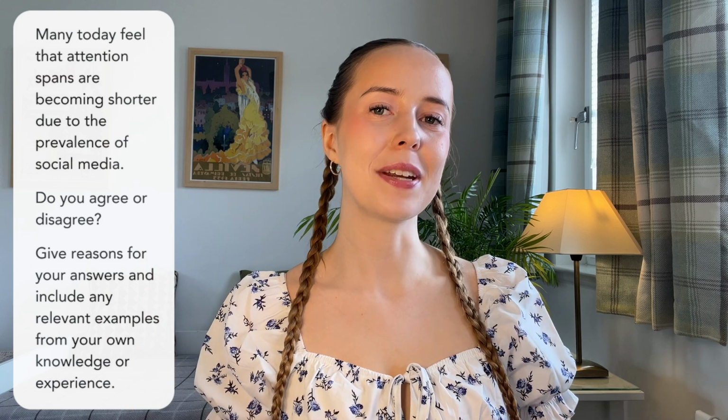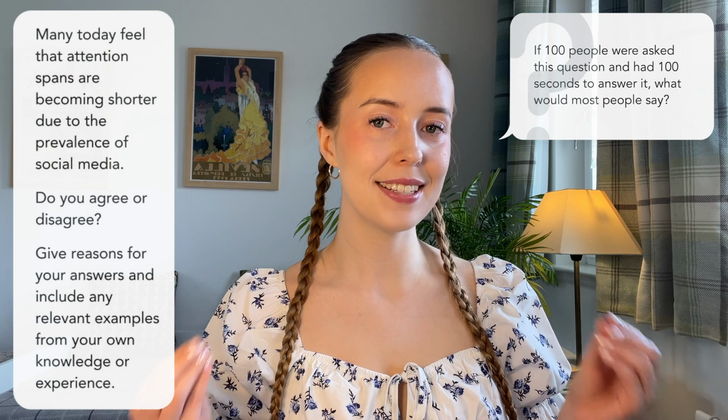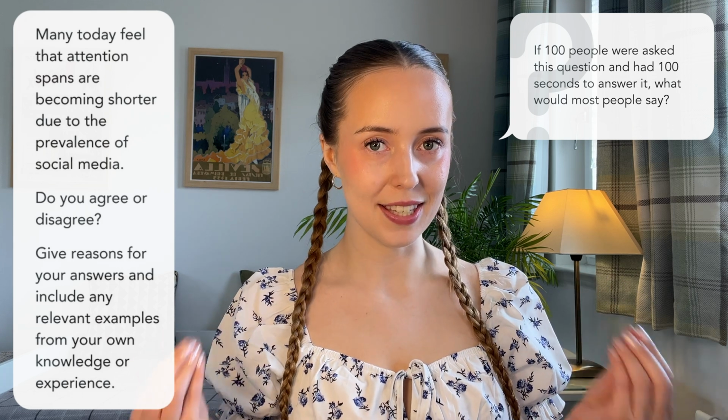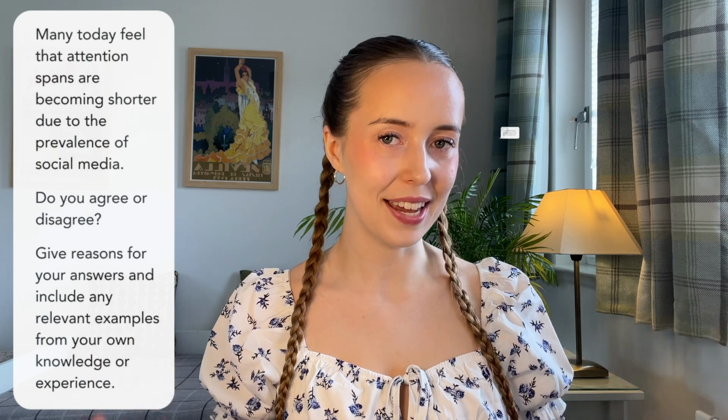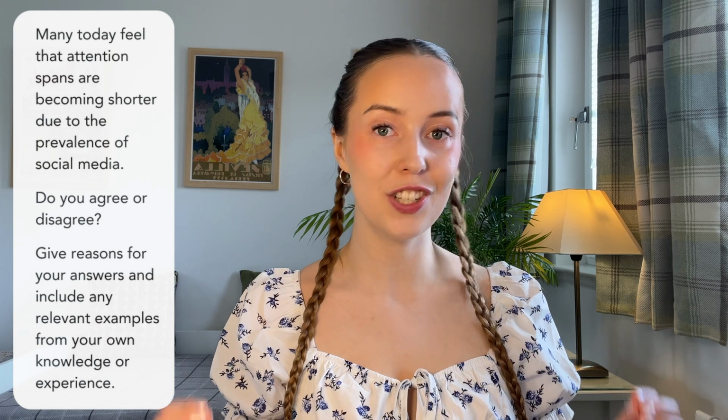We need to do this, but in reverse in task 2. We should ask ourselves, if 100 people were asked this question, and had 100 seconds to answer it, what would most people say? We only have 40 minutes to plan, write and check the whole essay, so we do not want to be spending more than a few minutes generating ideas.